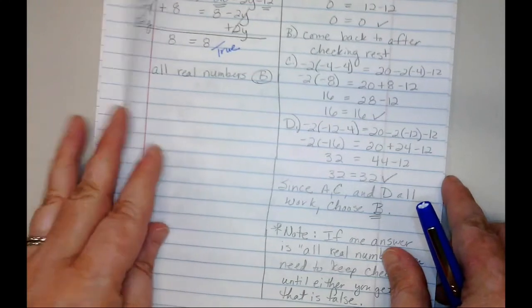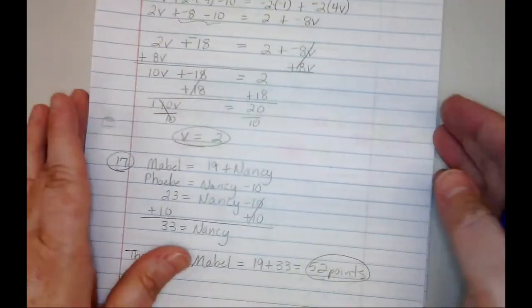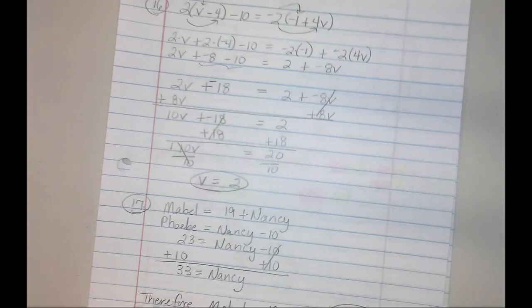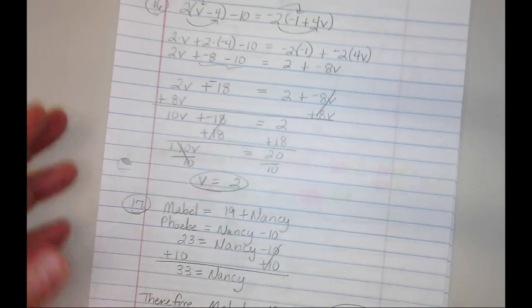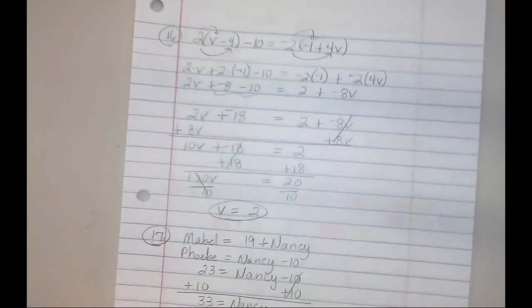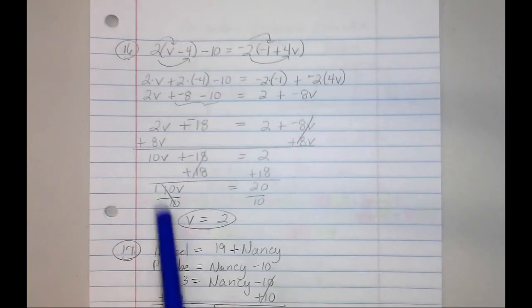Number 16 is just a long problem. Now, 1 through 15, you do not have to show your work on because they're multiple choice. But 16, 17, and 18, you do have to show your work because they're not multiple choice.